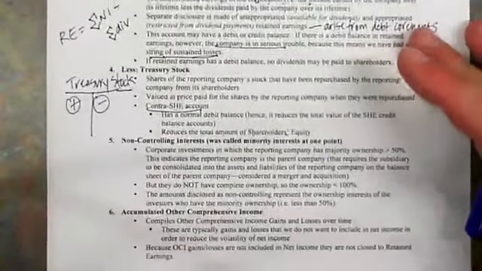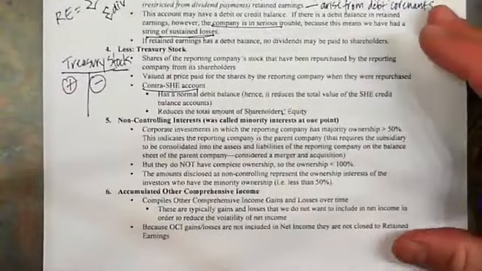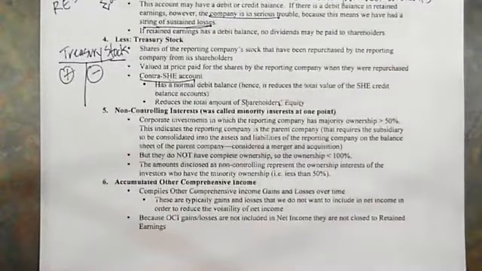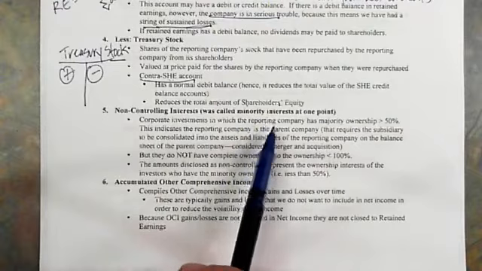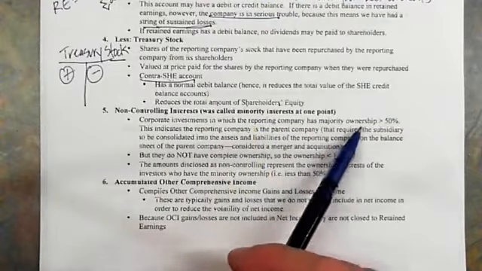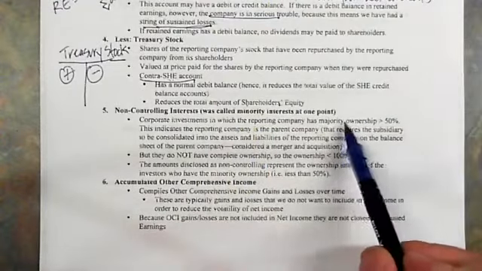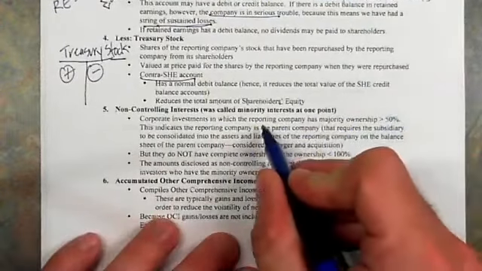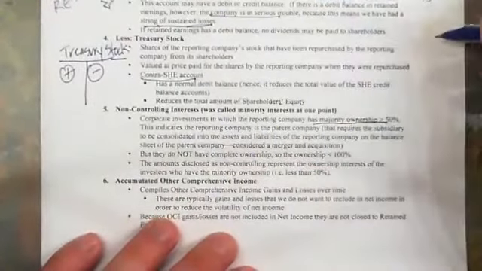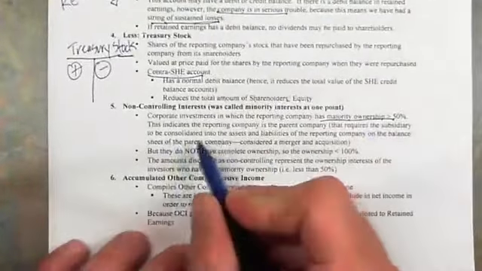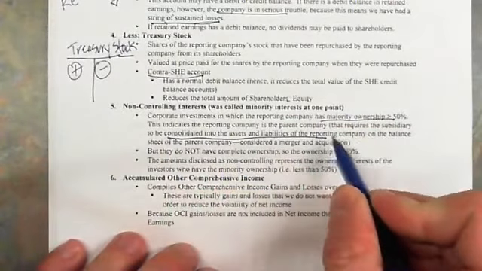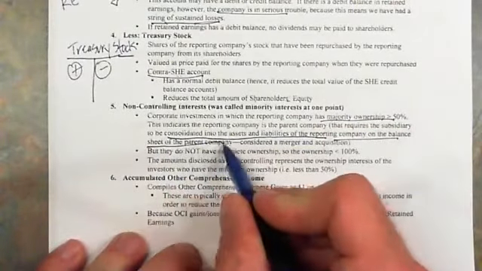Now, the item that I added is non-controlling interest. It was formerly called minority interest. So if you see something that refers to minority interests, this is what we're talking about. These are corporate investments by the company that we're reporting for, in which they have a majority ownership. Now, when we have a majority ownership of another company, that means that we consolidate all of the assets and liabilities into the balance sheet of the reporting company.